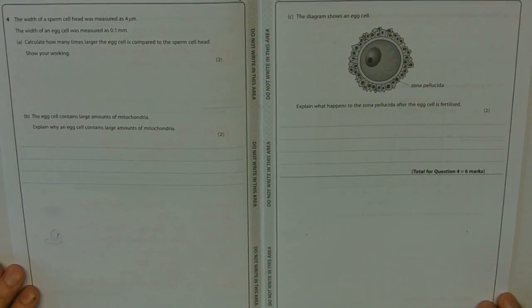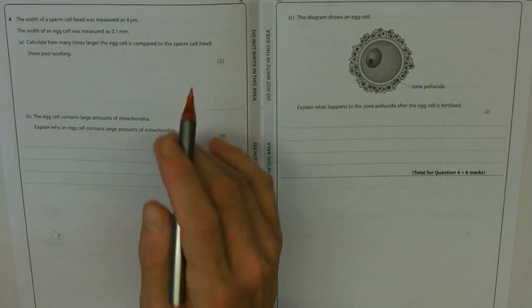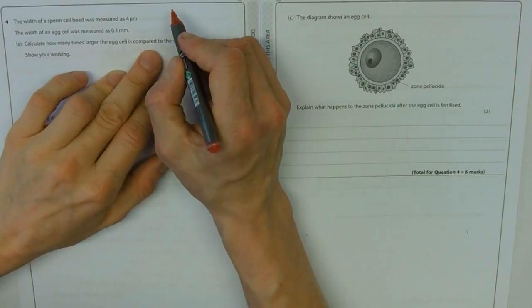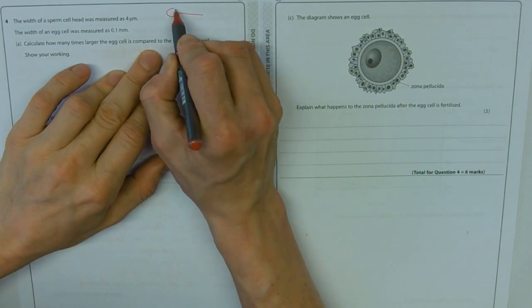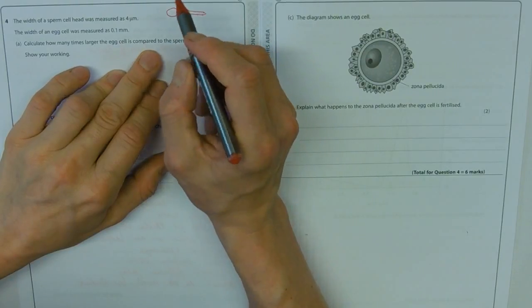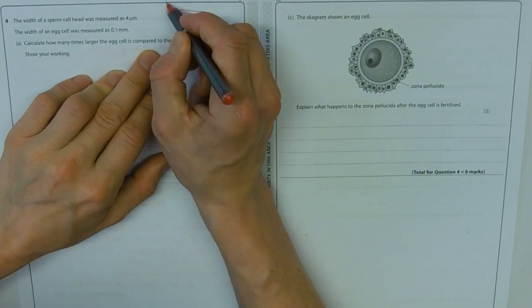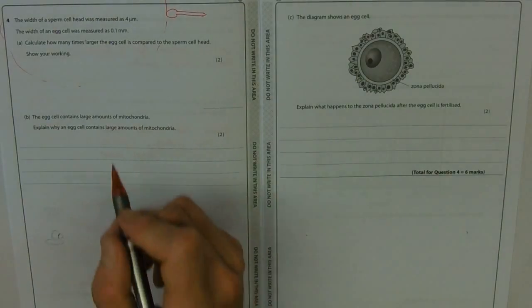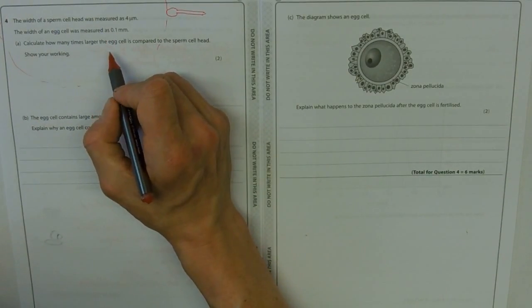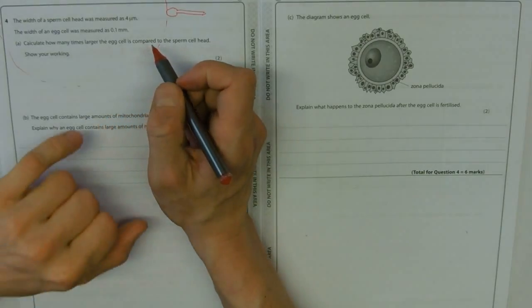Here's question 4. Now the width of a sperm cell head was measured at 4 micrometers. So there's a sperm. There we are. Okay, and then we got the egg cell, which is on this. It's going to be absolutely massive compared to that. The width of the egg cell was measured at 0.1 millimeters. Calculate how many times larger the egg cell is compared to the sperm cell head.